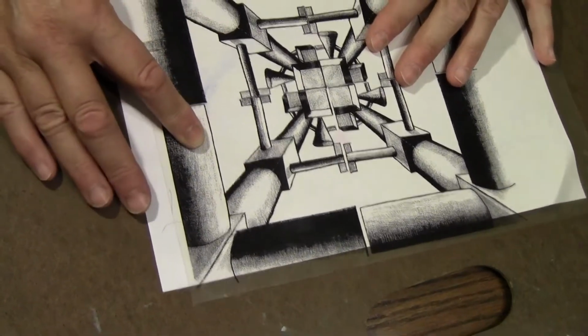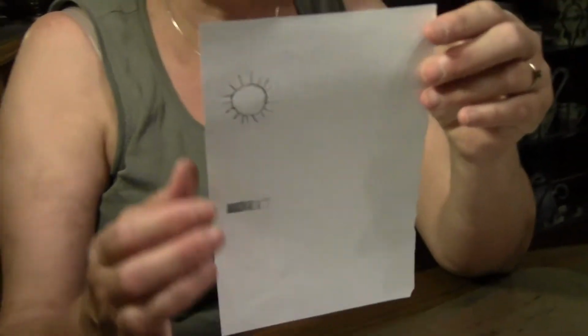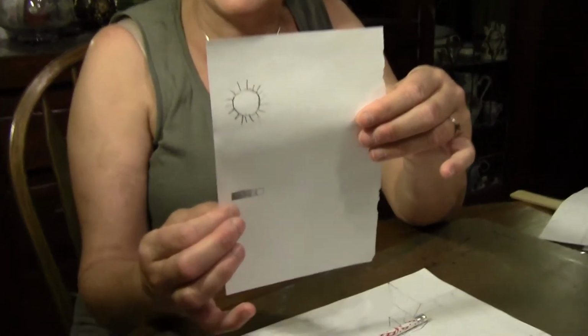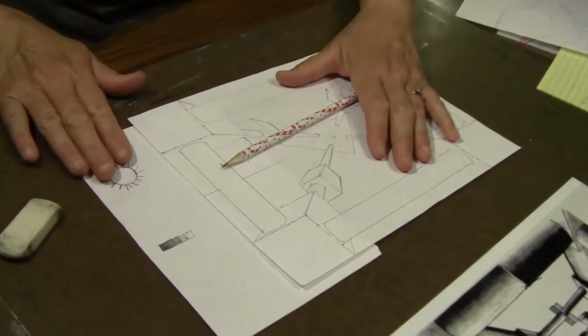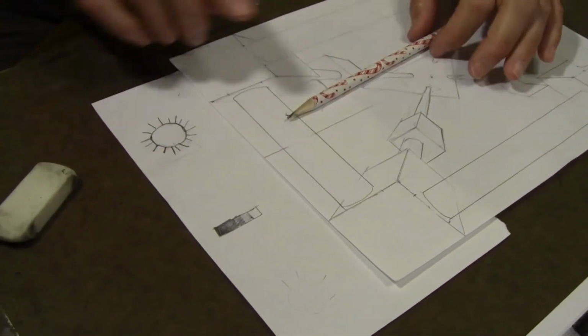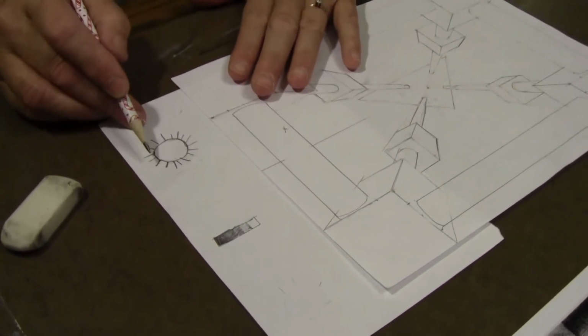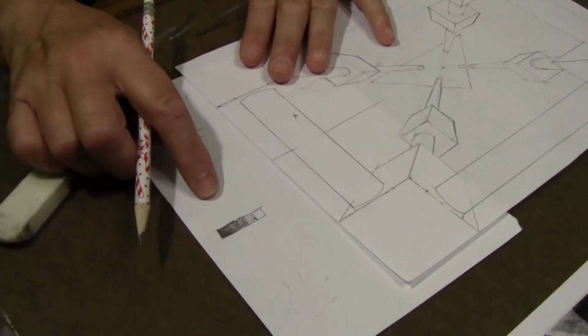So what I would like for you to do, what I have done, is on a piece of scratch paper, draw a sun to remind yourself where your light source is, and make a 5-tone value scale, because that's going to come in very handy. And I'm going to start with this on this side of the drawing. And the first thing I want to do is to mark the shadow side of my drawing.